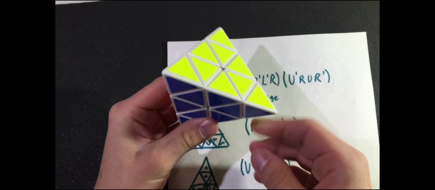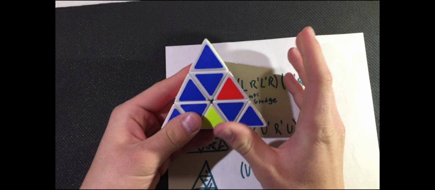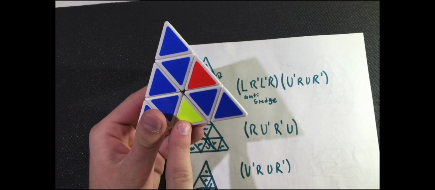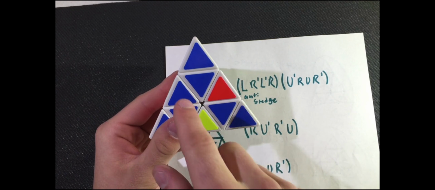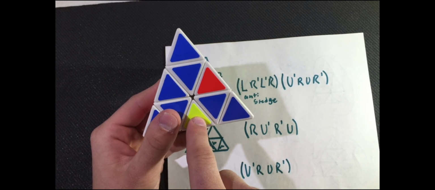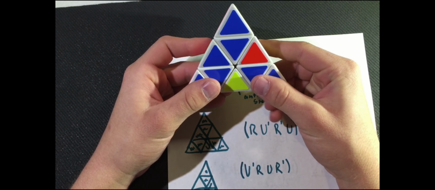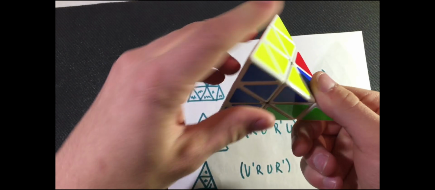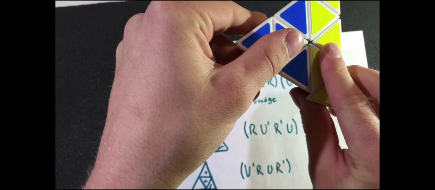U, R prime. Okay, this case right here is, this piece is filled in, but it needs to go down here, and this one's not filled in. So these two aren't filled in, this one is filled in, and it needs to go down here. So basically, what you do is this algorithm right here. R, U prime, R prime, U.